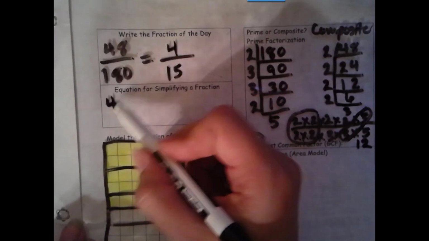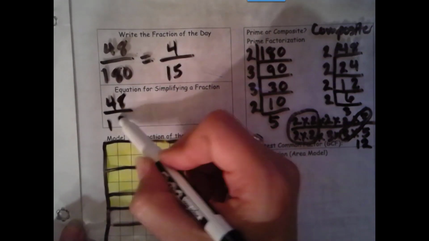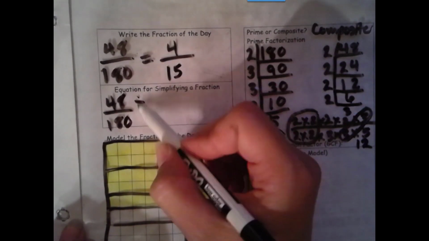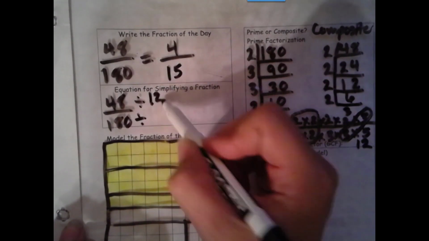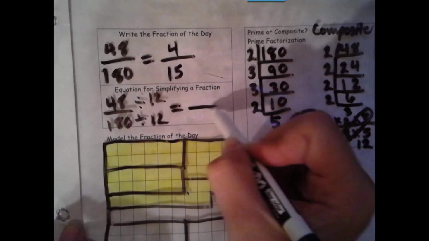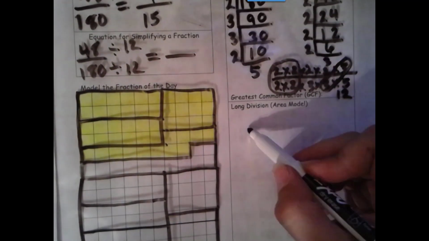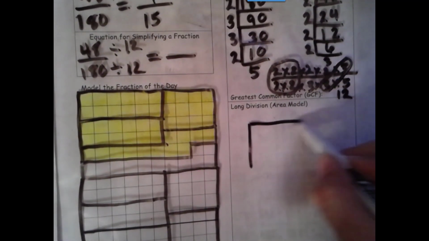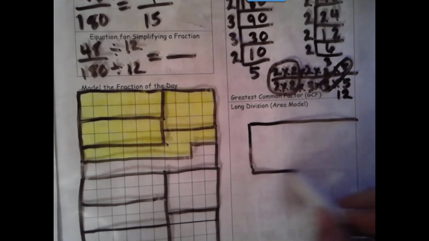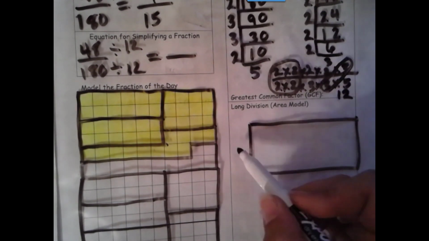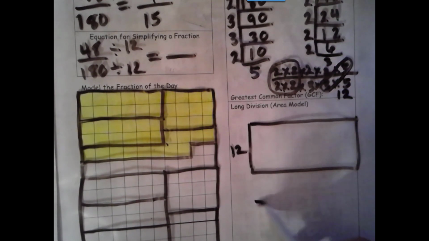Now that we have done our division with our model, let's go ahead and do it with our algorithm to find if we get the same result. So we're dividing by 12.